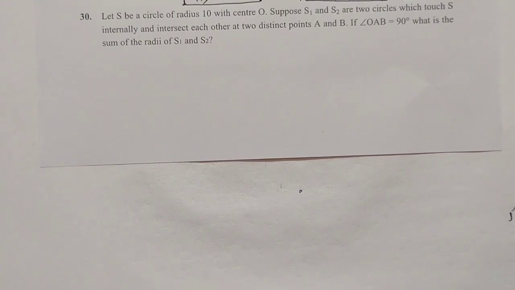So in this problem, first of all we have to construct a diagram.